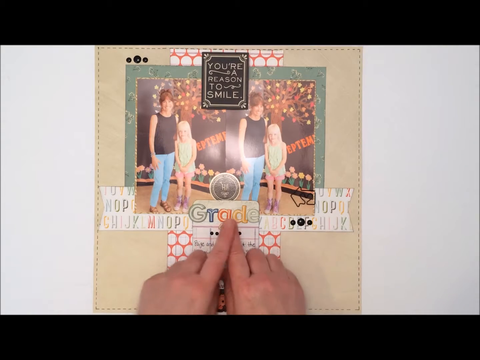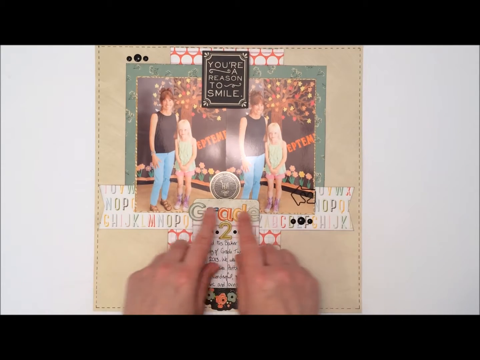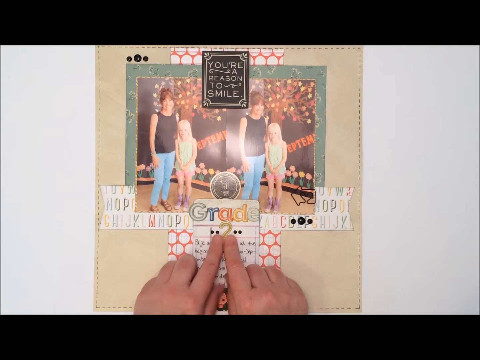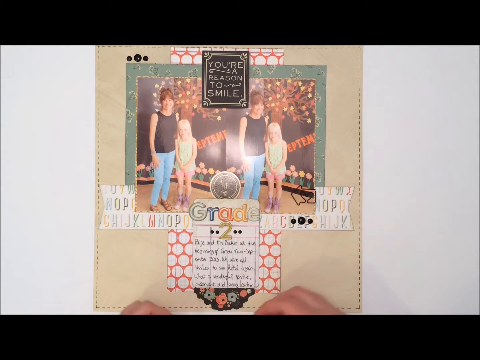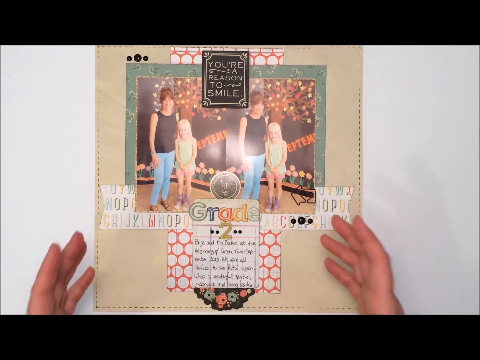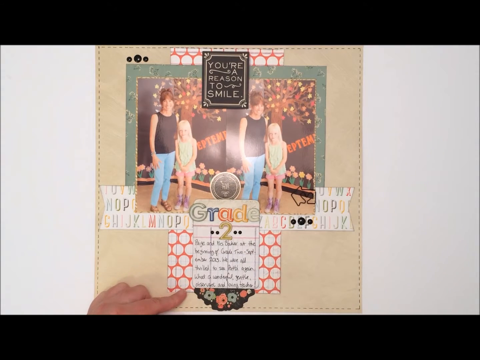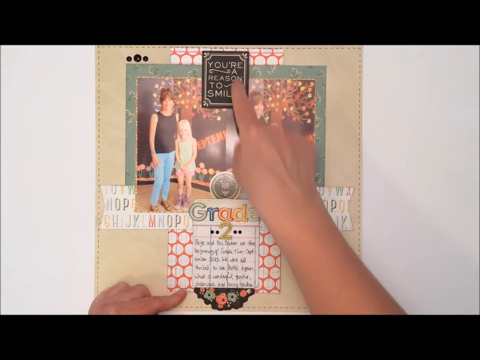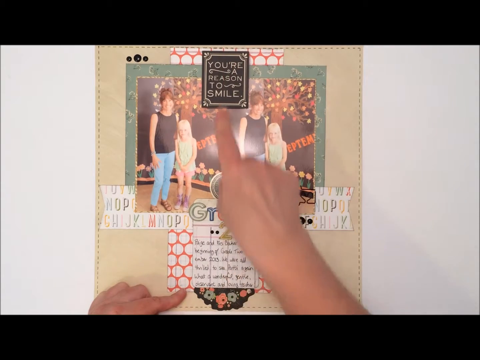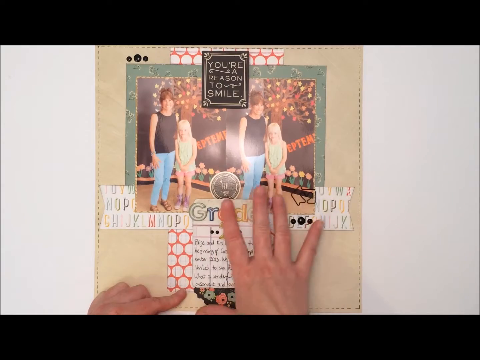And then the colors in this background paper are also repeated in the title lettering. So that all helps create unity. We've also got that black die cut in the middle there. And these 3 black die cuts, they are in a line, and that helps emphasize the symmetrical aspect of this layout.